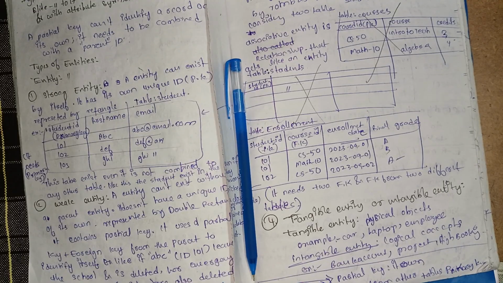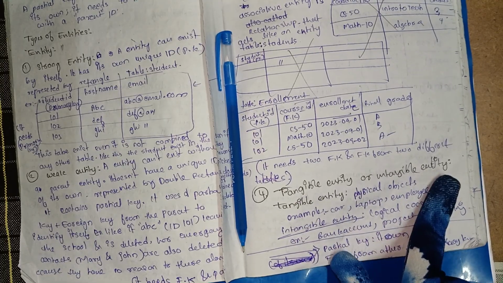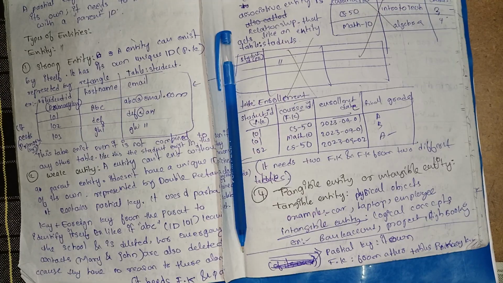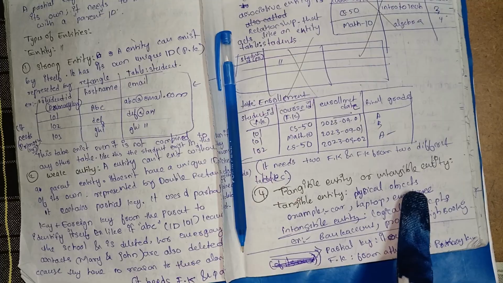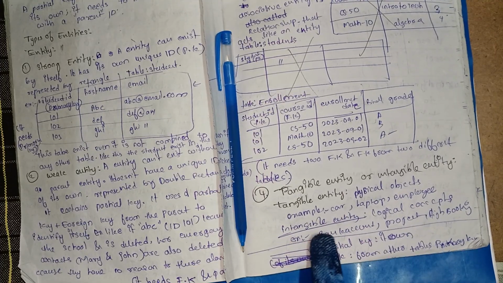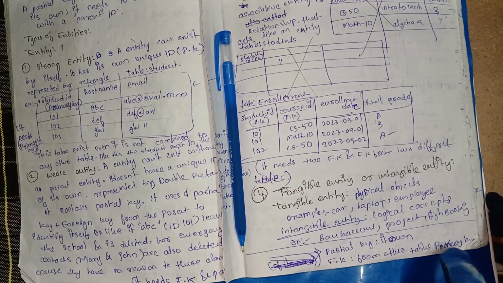So before ending this video, I want to explain tangible entity and intangible entity, because I forgot to explain them in the first part of this fourth video, so that's why I'm explaining now. An entity, we already know, is a real world thing about which we want to give information. Tangible entity means physical objects, for example car, laptop, employee. And intangible entities means logical concepts like bank account, project, flight booking, like that.